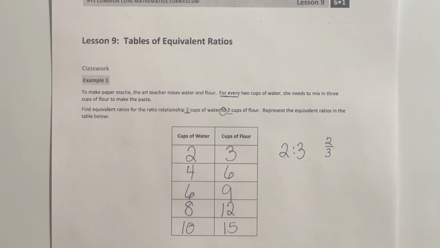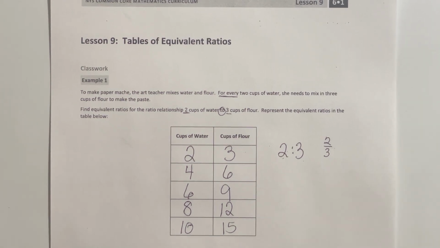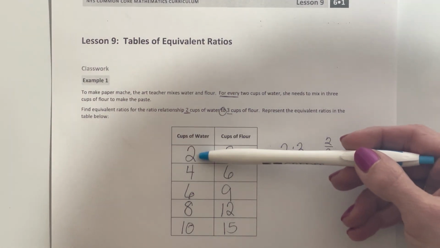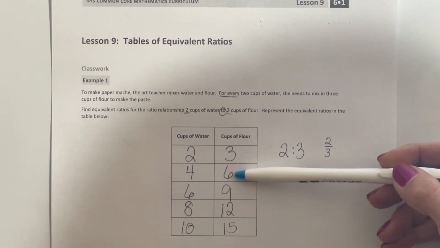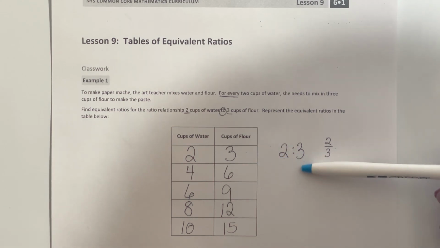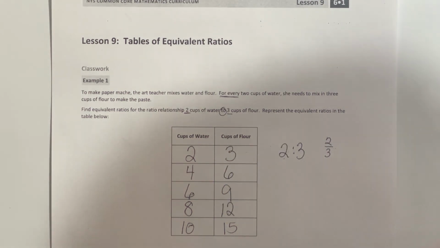Okay, so when we go to 4 cups of water, there are 6 cups of flour. So when we look at that, does that continue the 2 to 3 ratio? Well, yes, it does, because we're continuing the pattern that we've created here. So we go up 2. So for every 2 cups, when we add another 2 cups, we have to add 3 cups of flour. So we're continuing that 2 to 3 ratio pattern all the way through the ratio table.